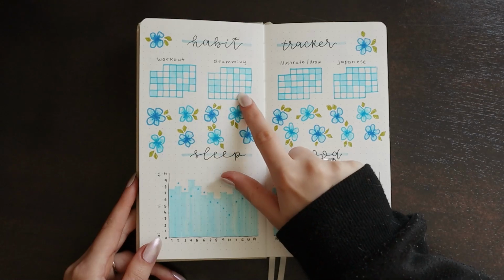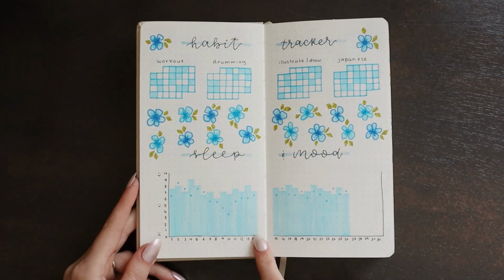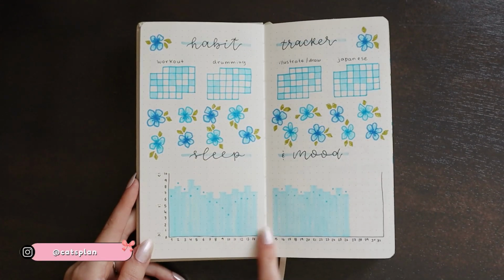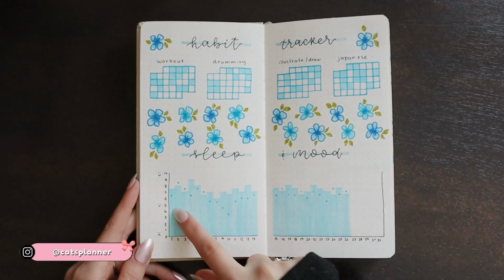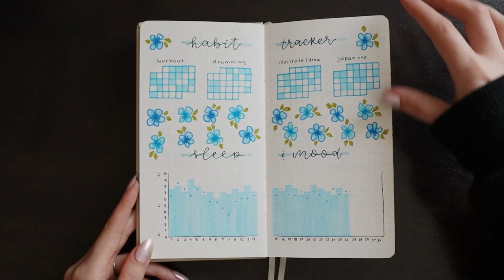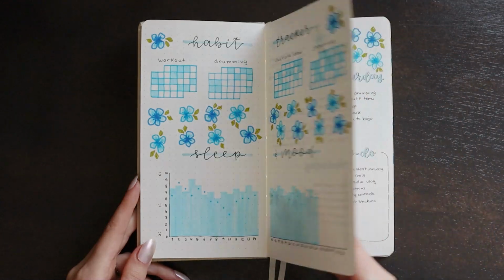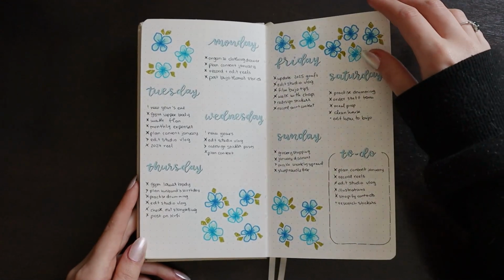The only one that I have to keep working on is drumming. And here I have my sleep and mood tracker. And when the month ends, I'm going to connect all the dots to create a line graph. But yeah, this is how it is turning out. This is my first week of January.